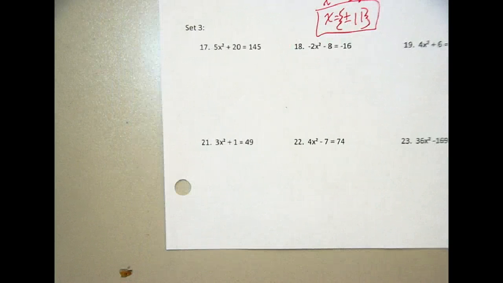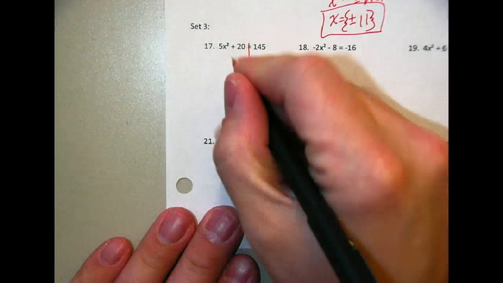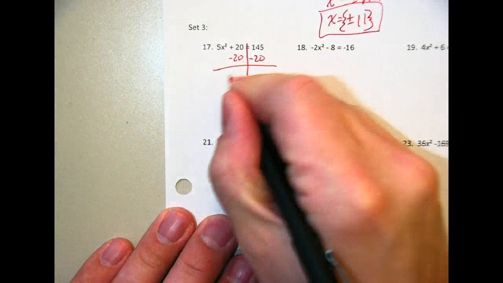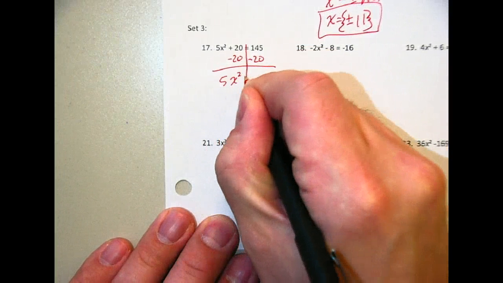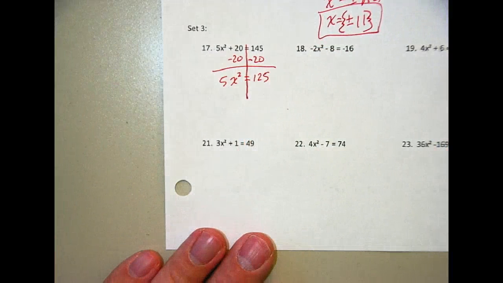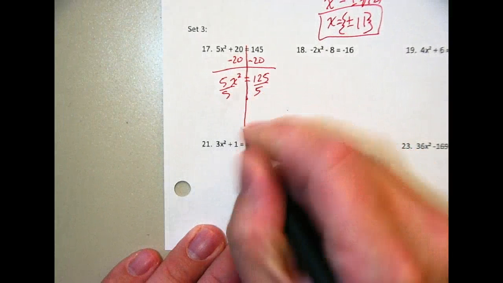17. All right. Volunteer to tell me the first step. TT. Minus 20. How many did that first? Good job. So 5x squared equals 125. Second step. Lily? Divide by 5. How many divided by 5 next? Well done.